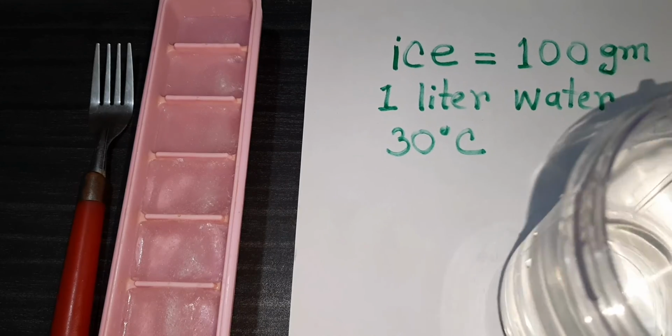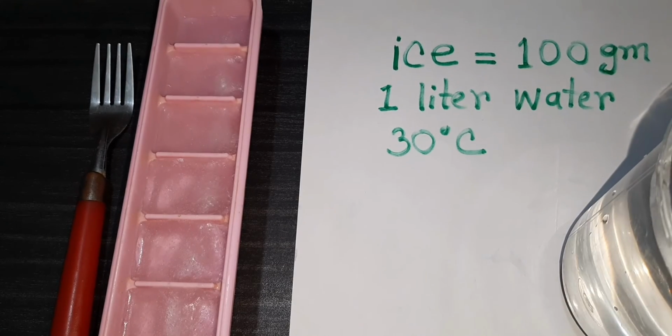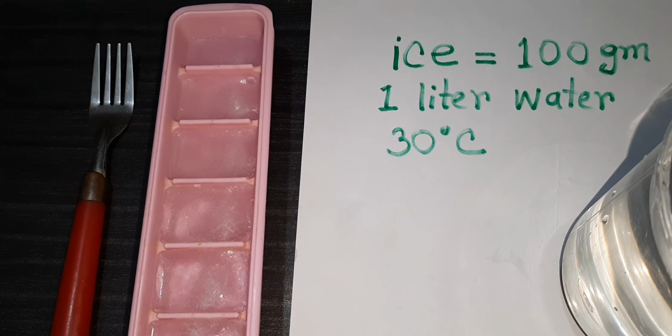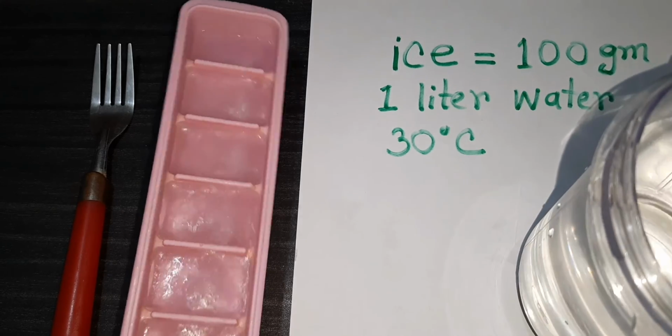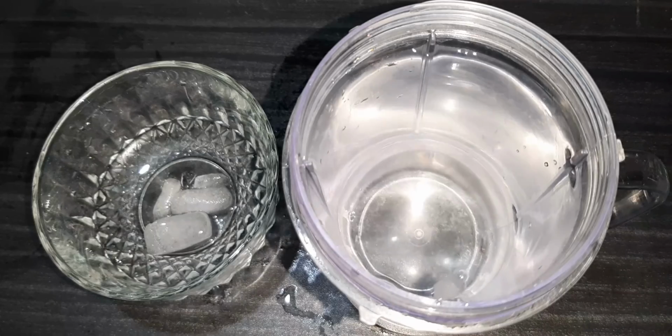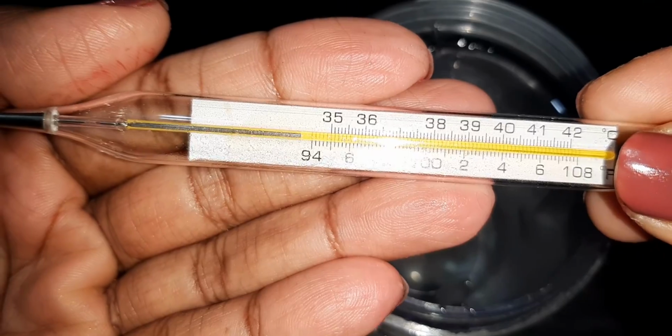So guys, here is 1 liter of water at 30 degrees Celsius, and here is a piece of ice, that is 100 grams. We will add it, then figure out what the temperature of the water will be after melting the whole piece of ice. We need to see that. So this is the water temperature, 30 degrees Celsius.